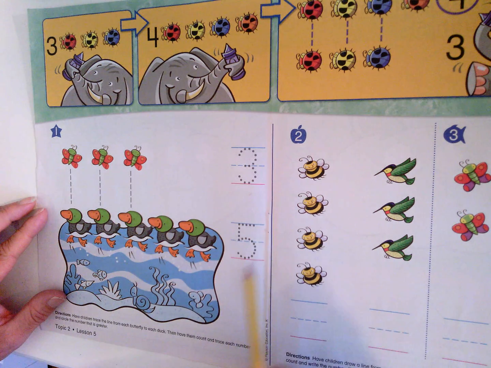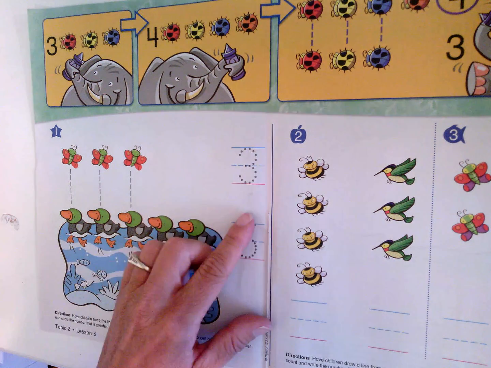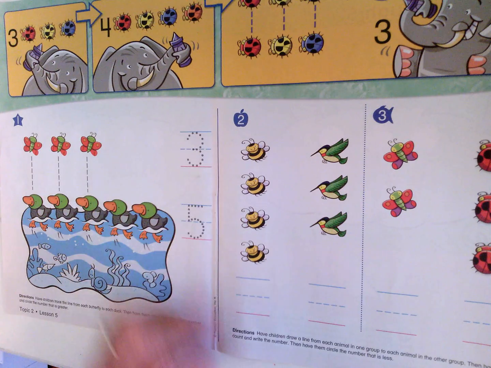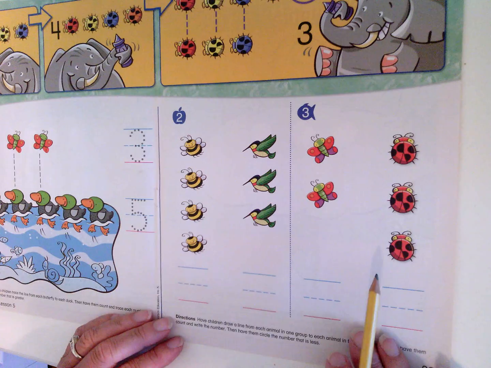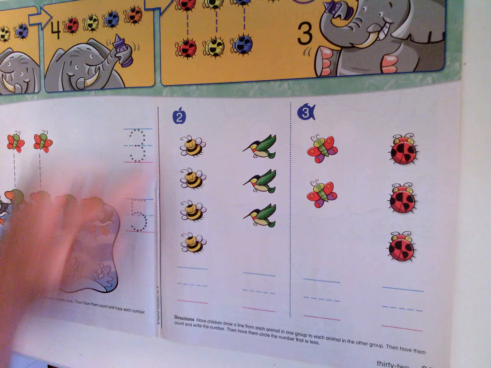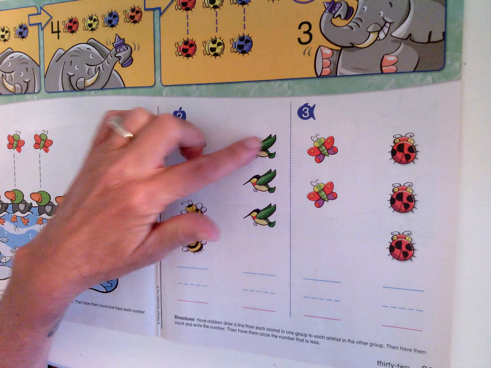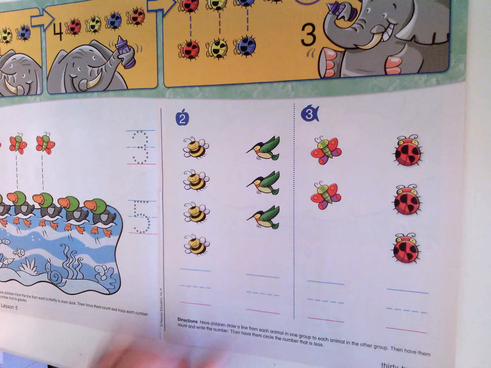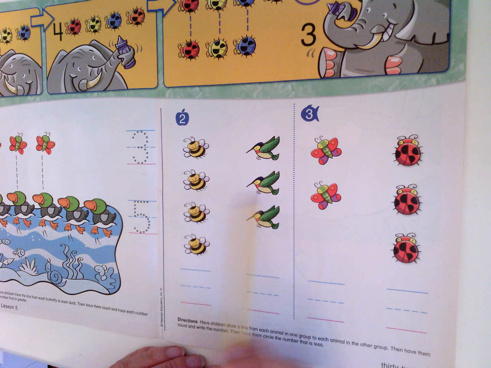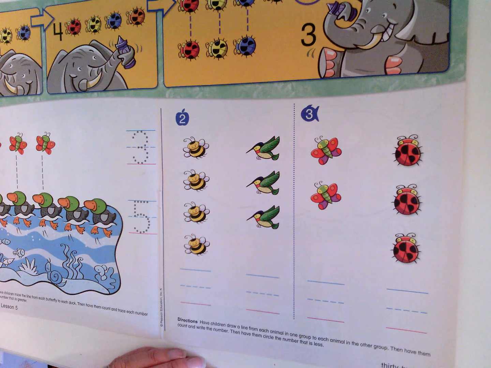And then this side you're going to do by yourself. You're going to count how many bees and write the number, how many hummingbirds and write the number, and then you'll draw lines to partner them up and circle the greatest number. Same with the butterflies and the ladybugs. All right, have fun learning.